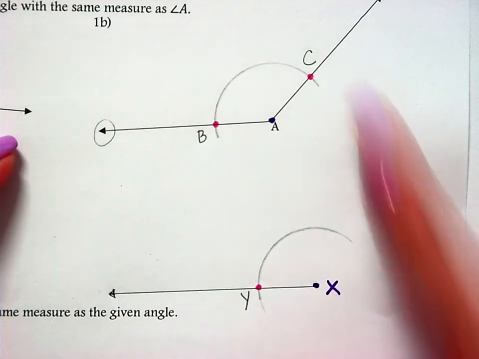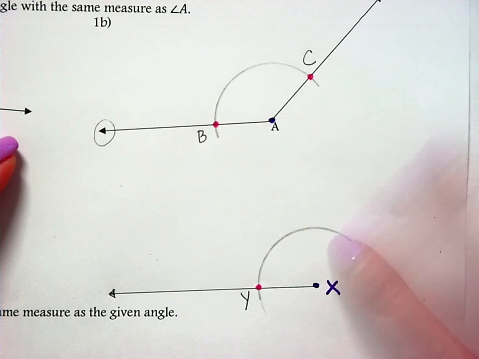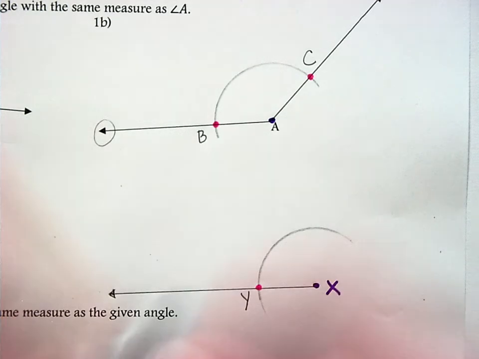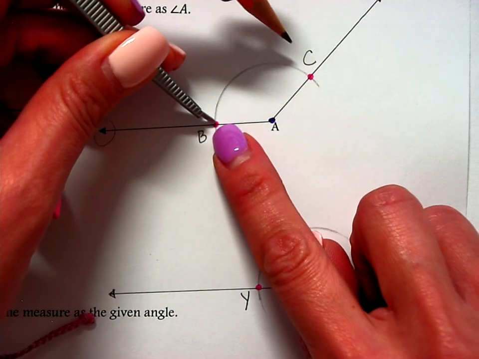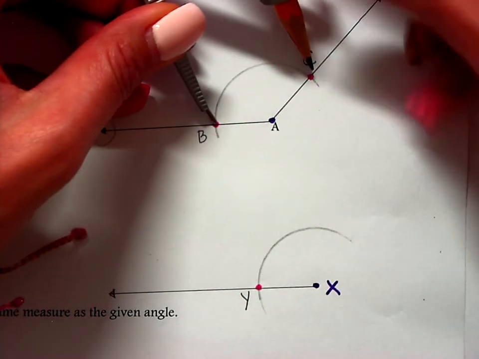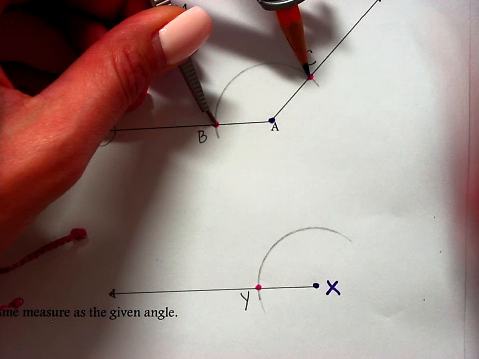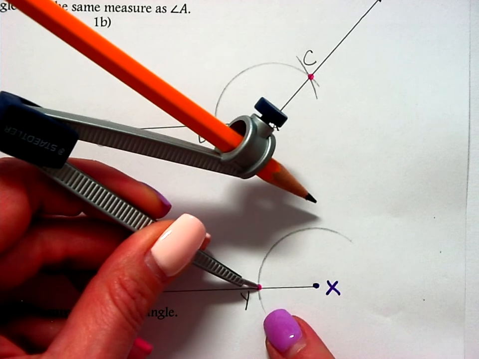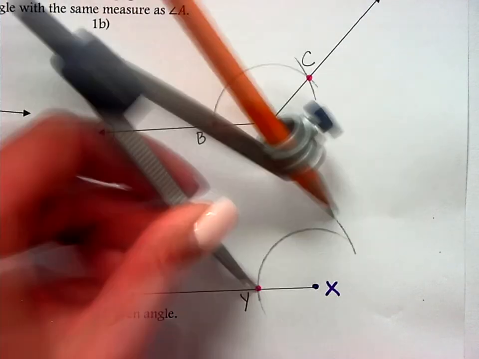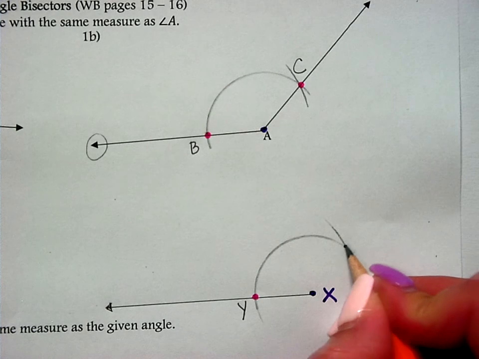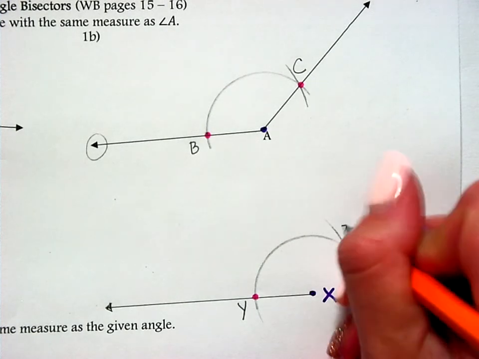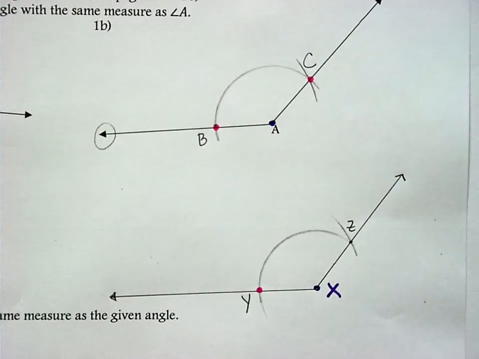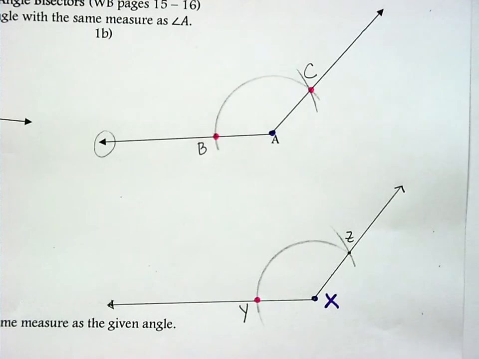So the only one that we're missing is the second side of this angle. So we're clearly looking for a point in this area. And to find out where it is, we're going to measure the distance between B and C, sharp on B, pencil on C. Once it is adjusted, you're going to arc through C. And then you're going to place the sharp end on Y, arc through that. So this is where they intersect. And finally, I can put a line through X and Z. So this is how we copy an angle that is obtuse.